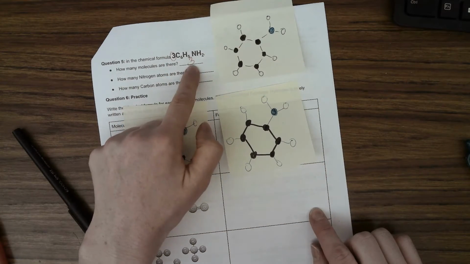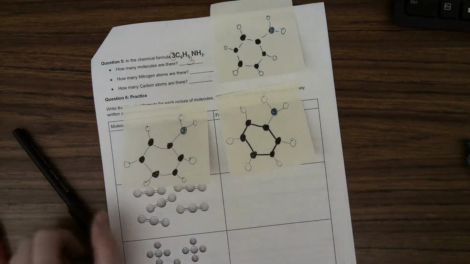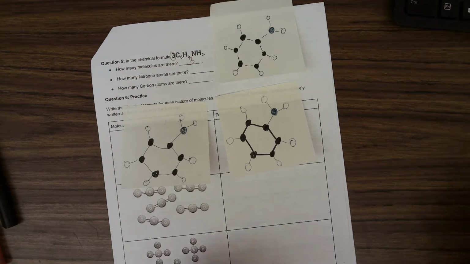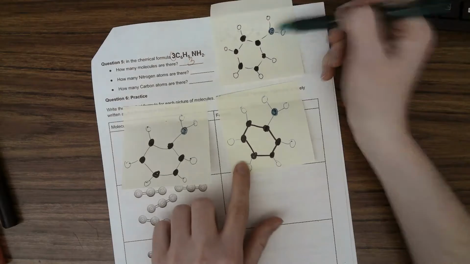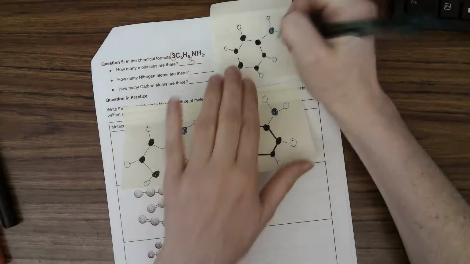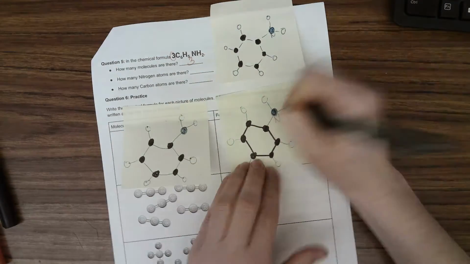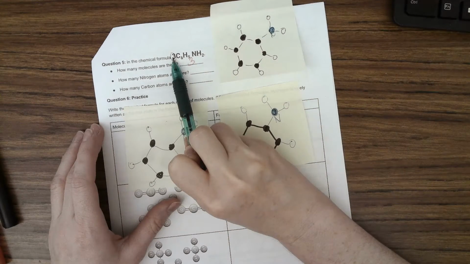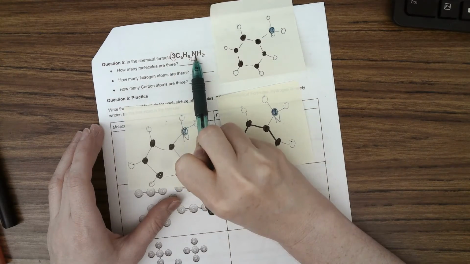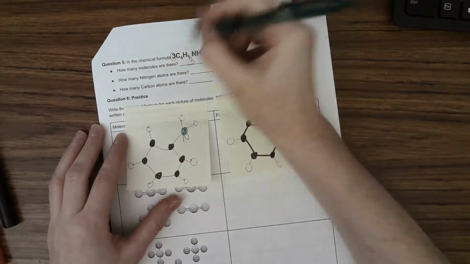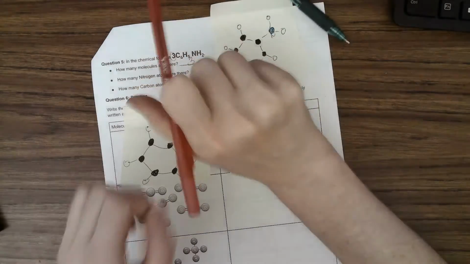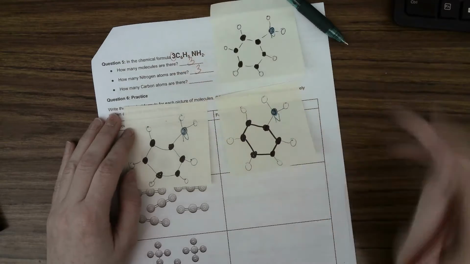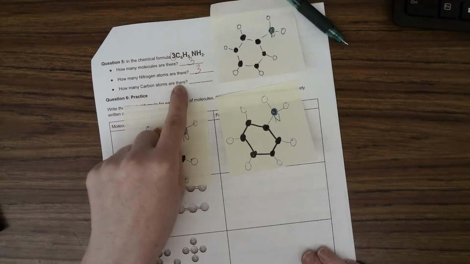How many nitrogen atoms are there with 3 molecules? Well, there's 1 here, there's 1 here, nitrogen, nitrogen, nitrogen. So 1, 2, 3. So when we have 3 molecules, and each molecule only has 1 nitrogen, then we have 3 nitrogen atoms. Okay. How many carbon atoms are there?